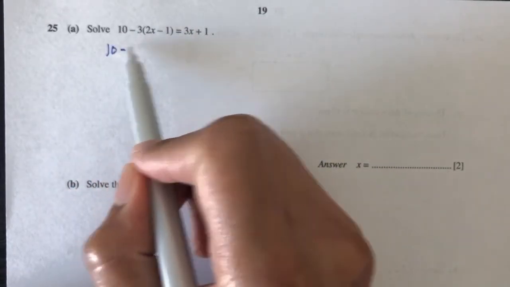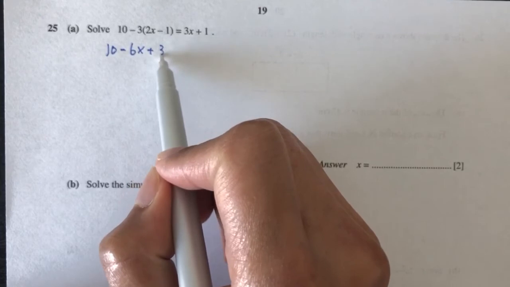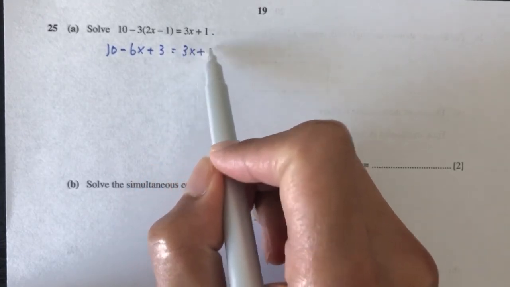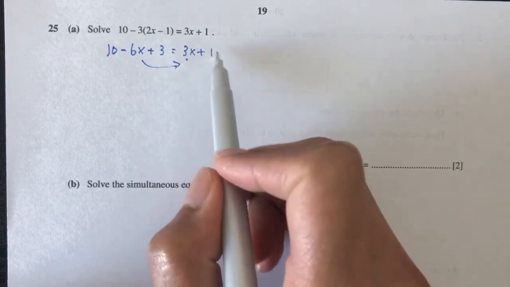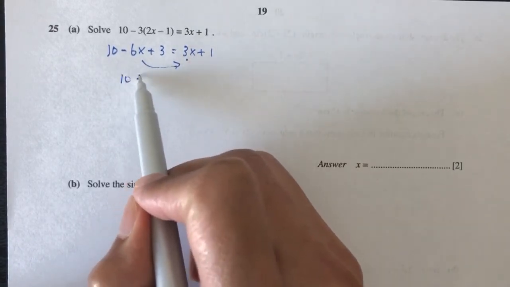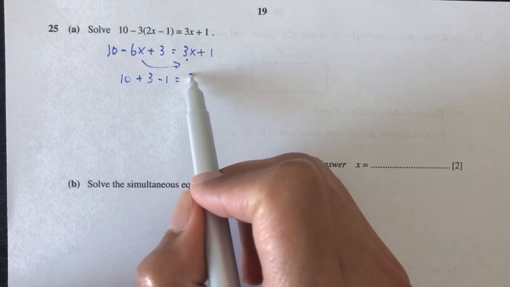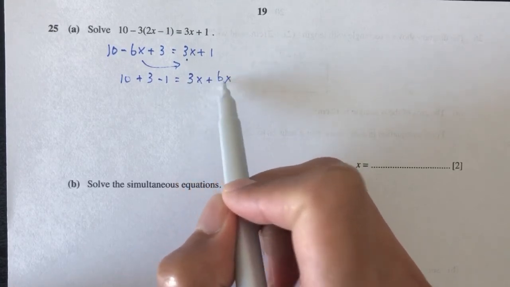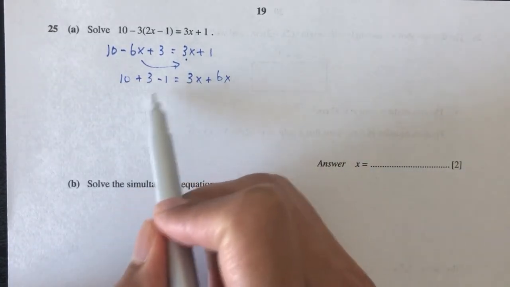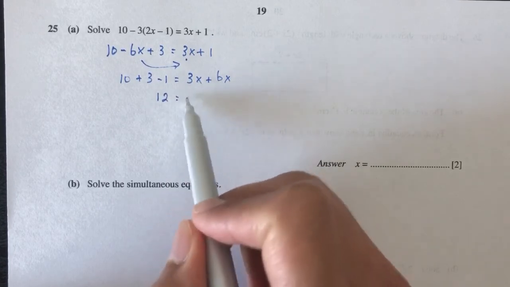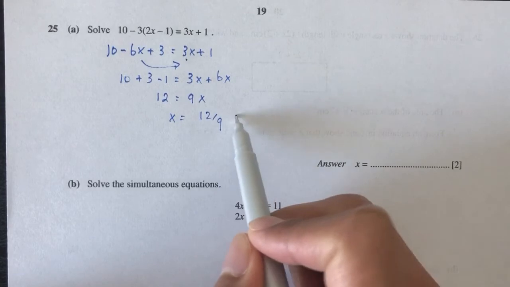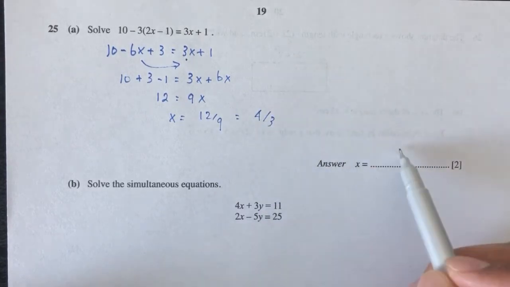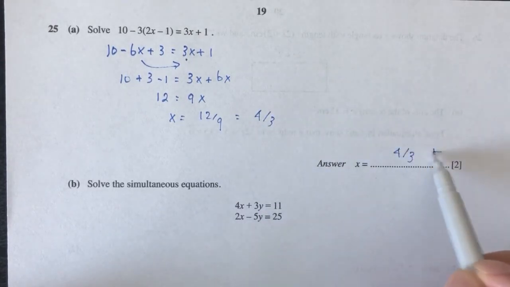We get 10 minus 6x plus 3 equal to 3x plus 1. So let's bring this x over here and bring the constant over there. So we get 10 plus 3 minus 1 equal to 3x plus 6x. So now we have 13 minus 1 will be 12 equal to 9x. So x will be 12 divided by 9. That will be 4 over 3. So 4 over 3 will be your answer for part A.